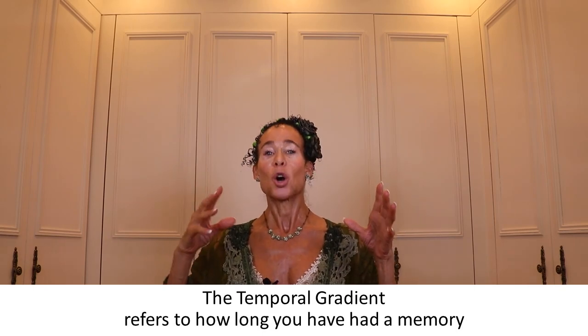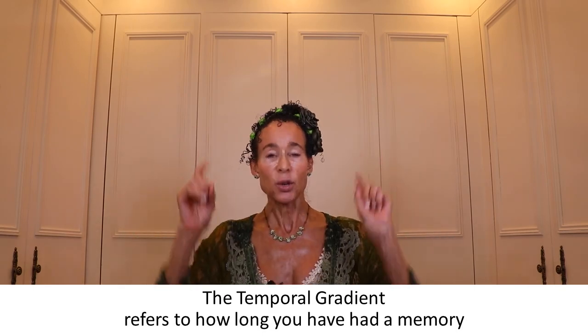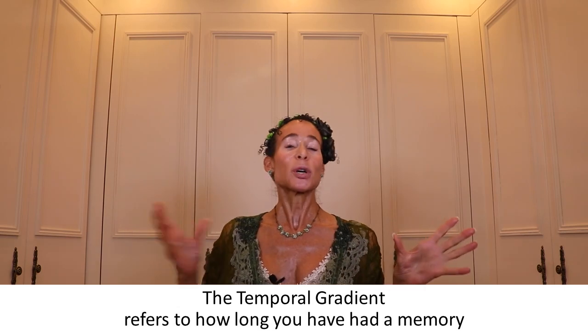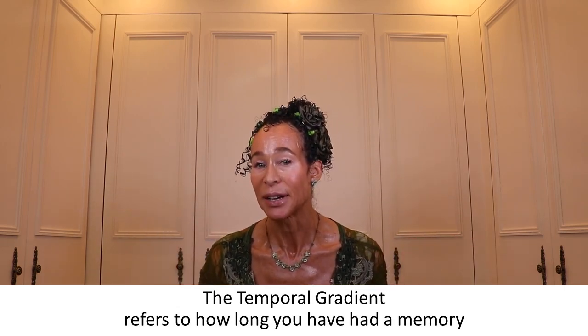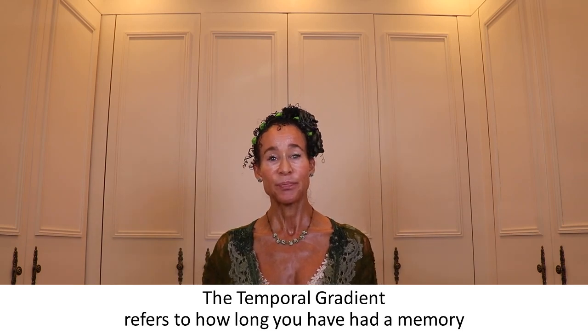All gradients involve a range. And these two gradients are no different. They both involve ranges. The first gradient is the temporal gradient. It refers to timing. More specifically, it refers to how long you have had a memory.